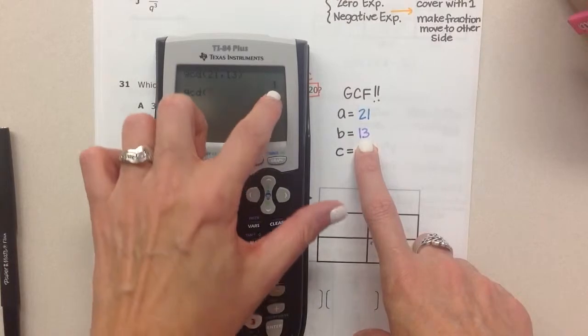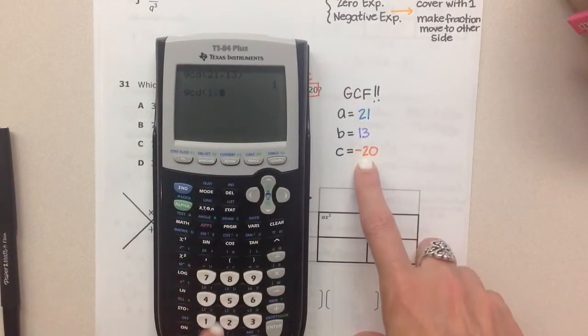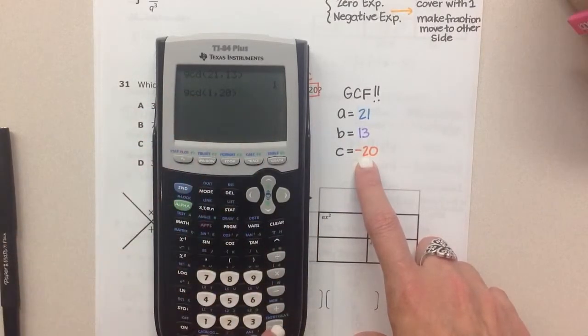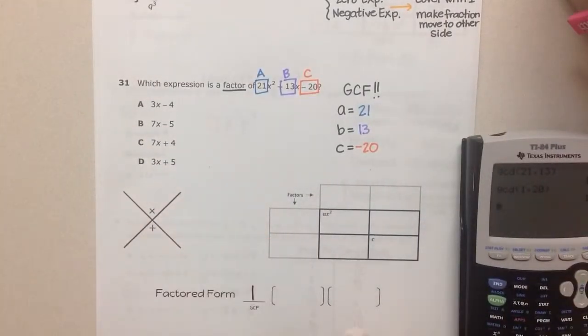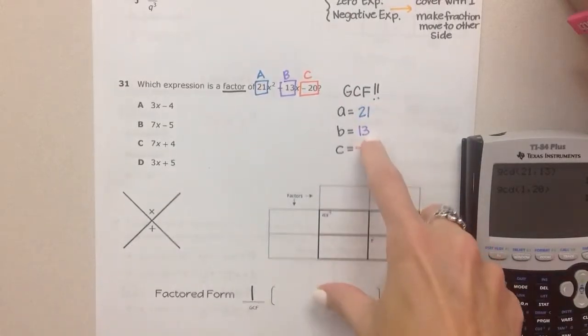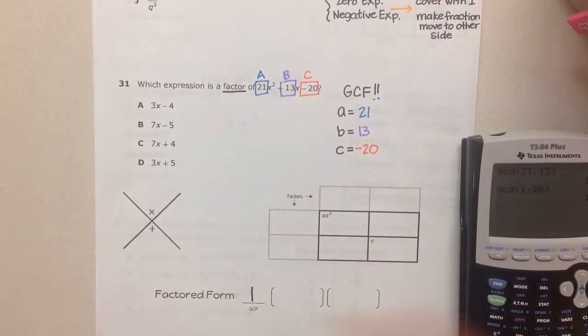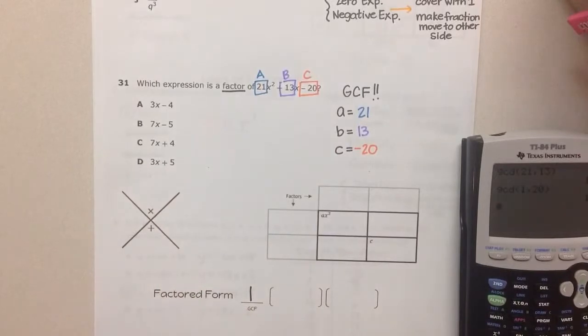I'm going to use my answer for their common GCF, and then 20. I can't use negative 20 because it won't give me 1. And 1. So my GCF is 1, which tells me they don't really have another number in common. And if I divide all these coefficients by 1, they're not going to change. So I am now ready to move here.